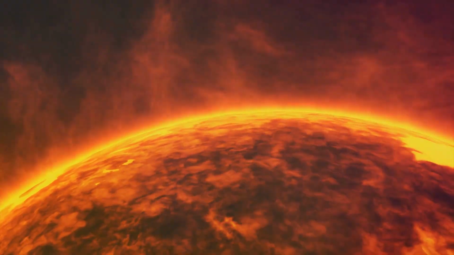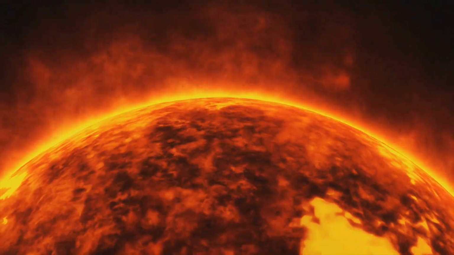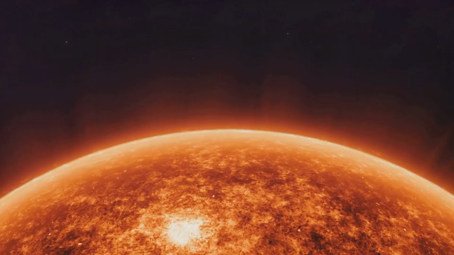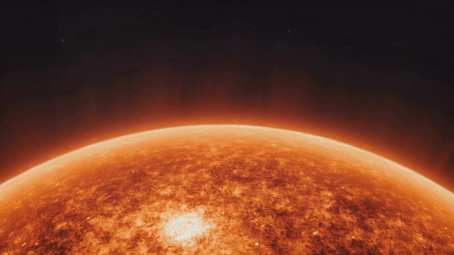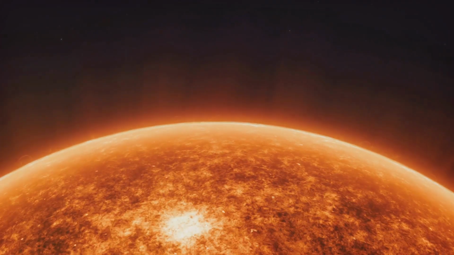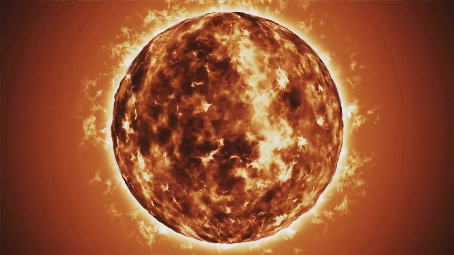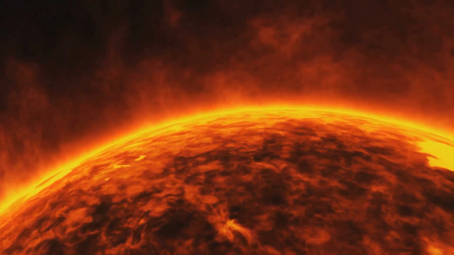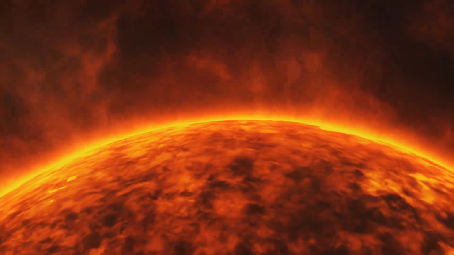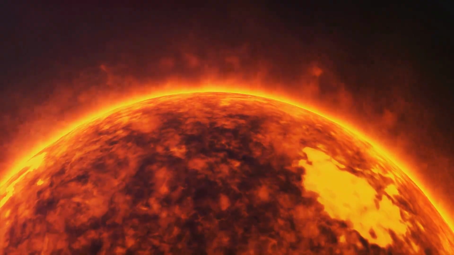Beyond that, there's the convective zone. This outer layer of the Sun's interior extends from the radiative zone to the surface. In this zone, hot plasma rises, cools as it nears the surface, and then sinks back down to be reheated. At the surface, we see the photosphere, the visible surface of the Sun, where light is emitted. It has a temperature of about 5,500 degrees Celsius, or 9,932 degrees Fahrenheit.